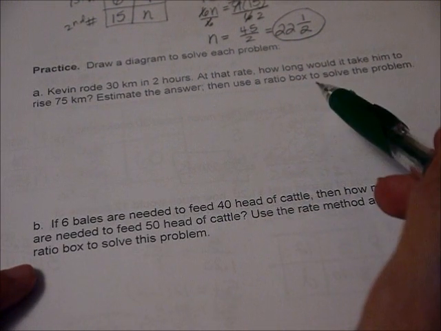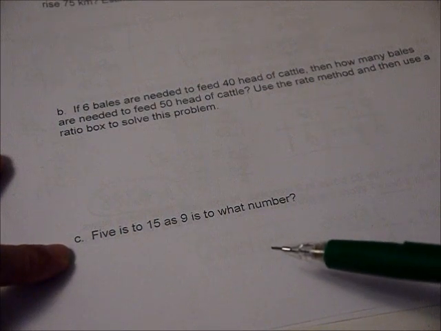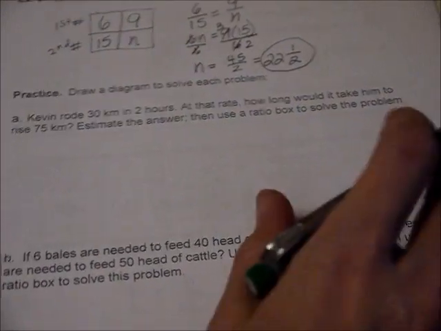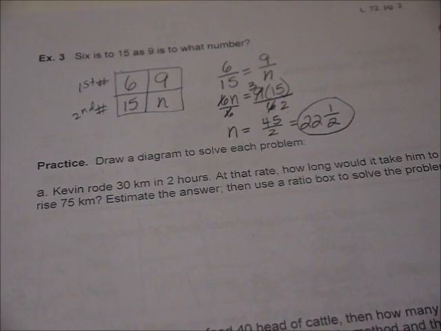Okay, the first one just tells you to use a ratio box. Both methods, you got to try using a rate here. And then this is like the one we just did. Okay, so go ahead and get that done and check your answers. And I'm going to go ahead and do them now.